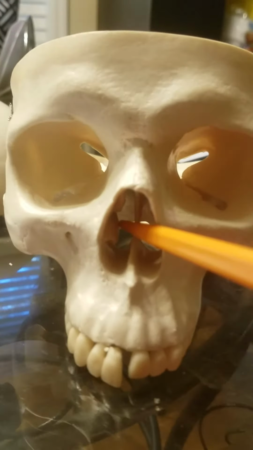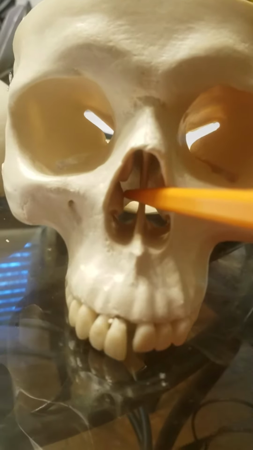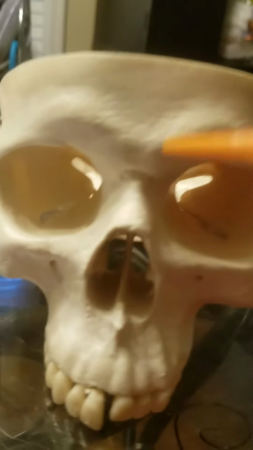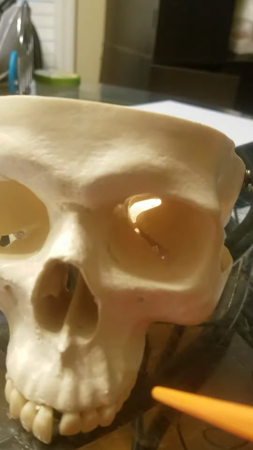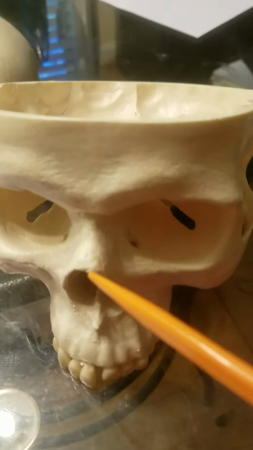And then the bottom portion is going to be the inferior nasal concha. All right, the maxilla. Oh, I'm sorry, I'm going too fast. Nasal bone. Okay. So this is your nasal bone right here.